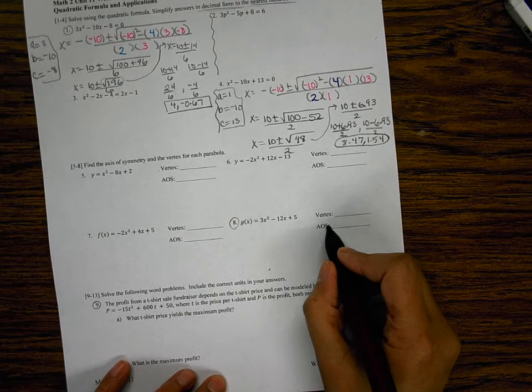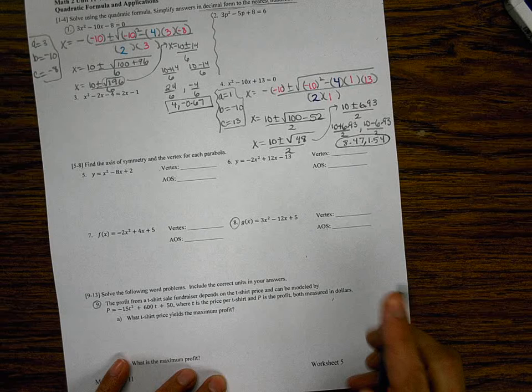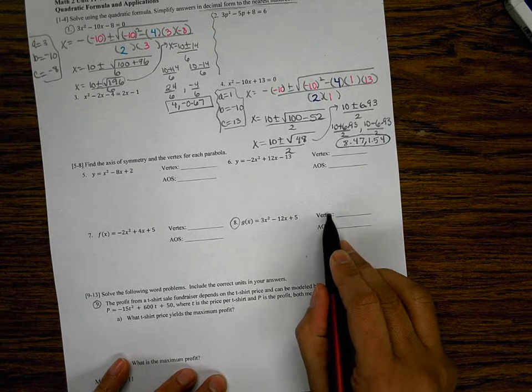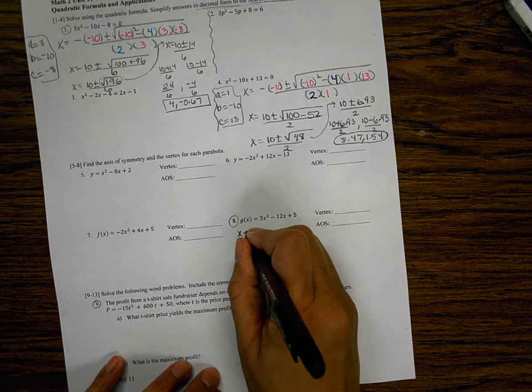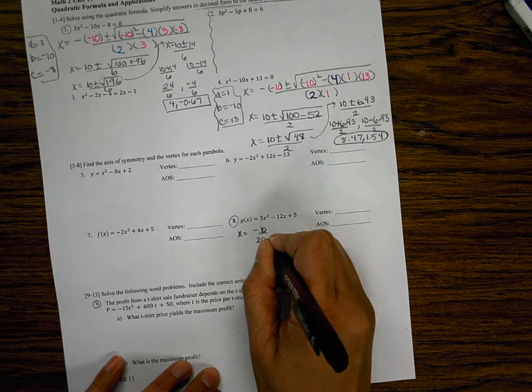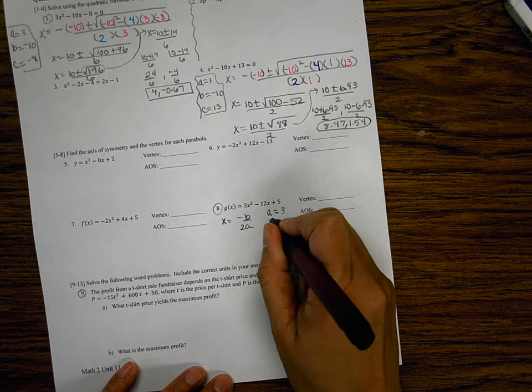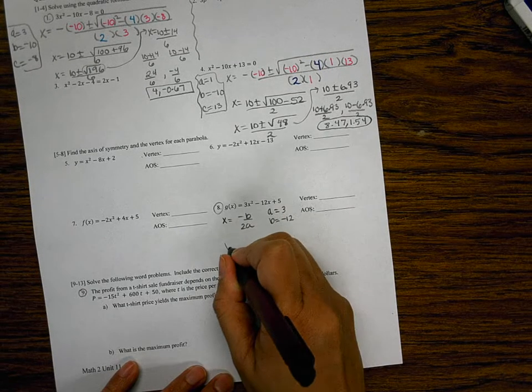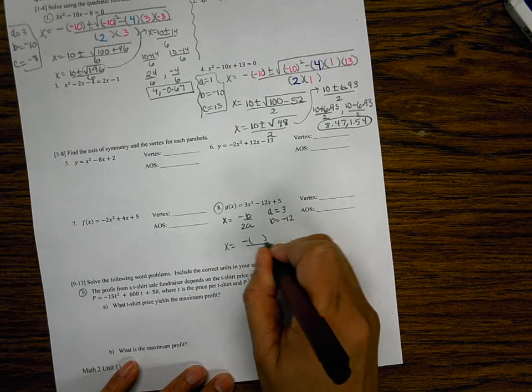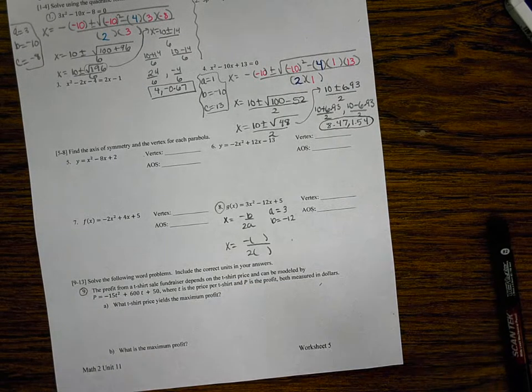Now, I told you in notes they flipped it around. Typically, we find the axis of symmetry first and then the vertex. And the formula was negative b over 2a for the axis of symmetry. A is 3, B is negative 12. Opposite of B over 2A. B is negative 12.